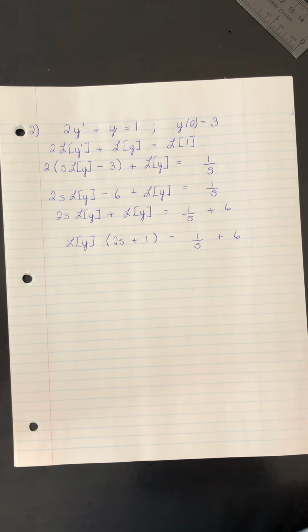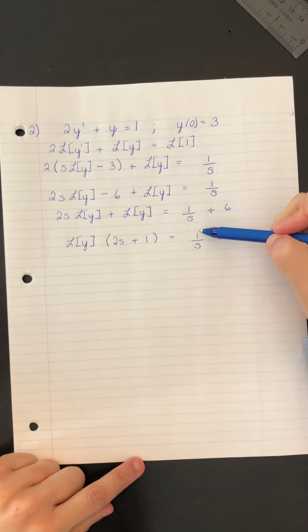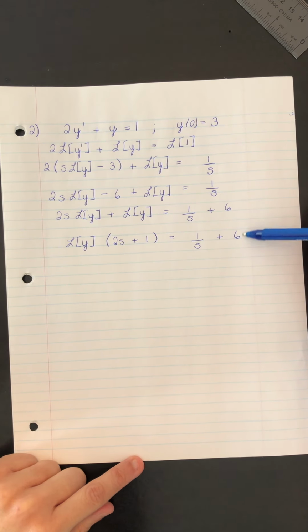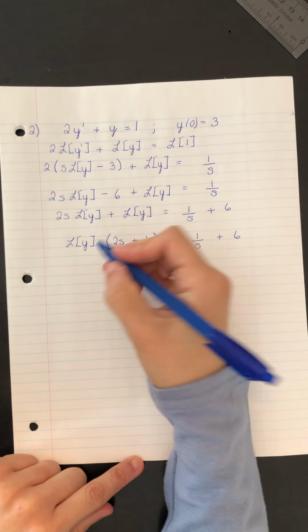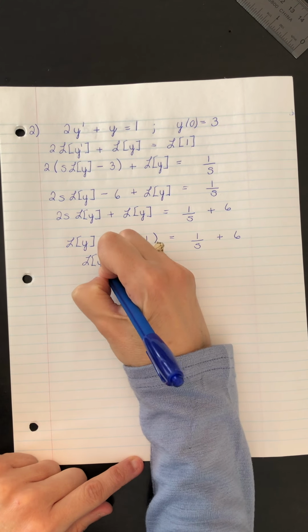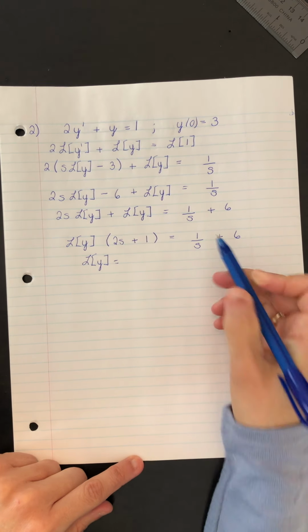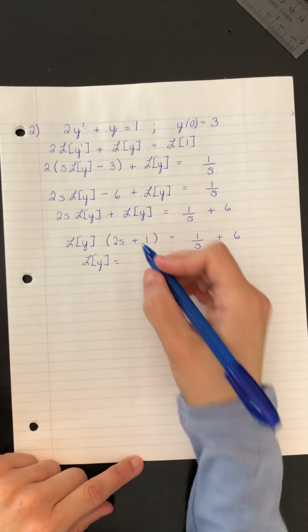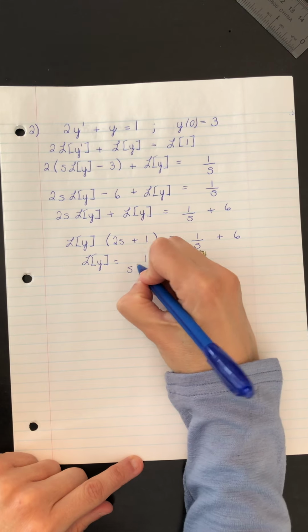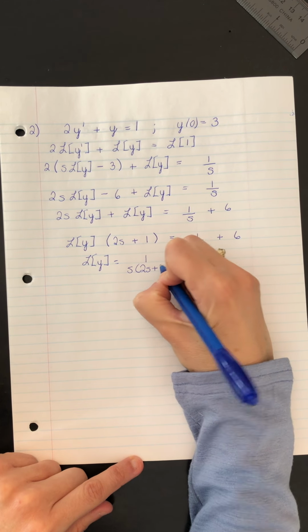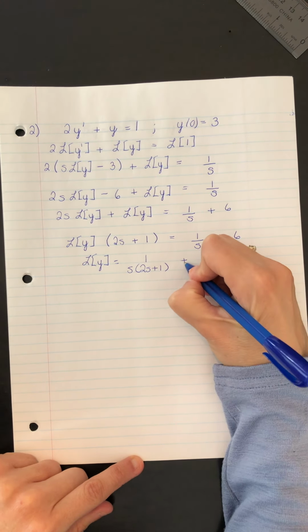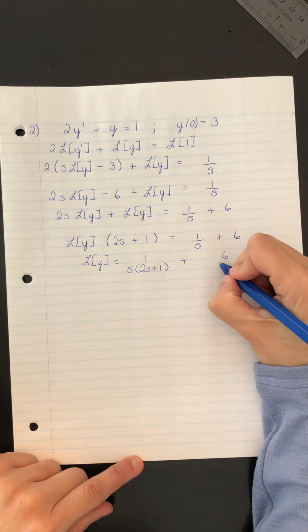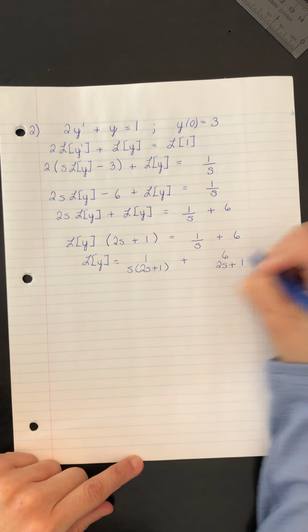So when I do that, I'm just going to keep these terms separately. So I'll show you what I mean here. So 1 over s gets divided by 2s plus 1. And that looks like this. And 6 also will be divided by 2s plus 1.